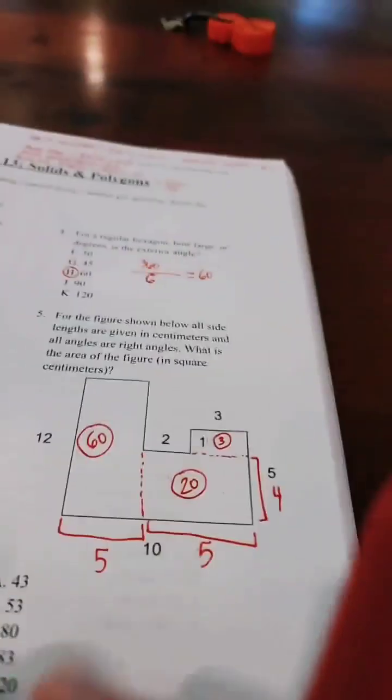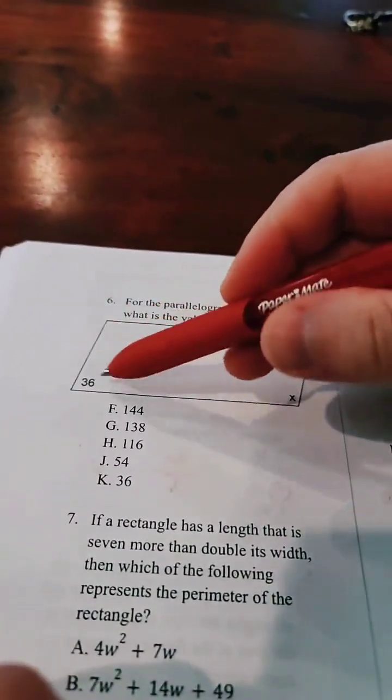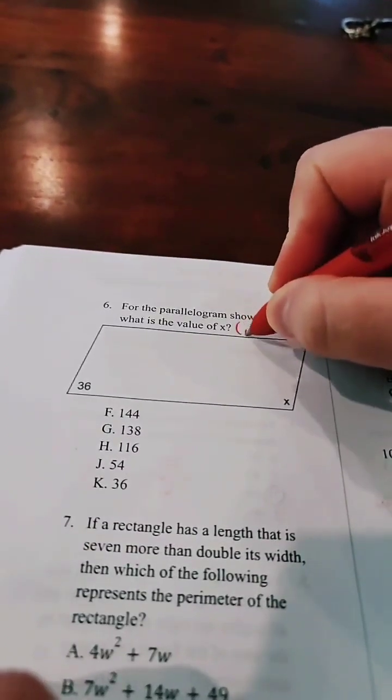Okay, so let's go to the next page. So now we're going to do number 6. It says, for the parallelogram shown, what is the value of x? I should have also put that this was in degrees.